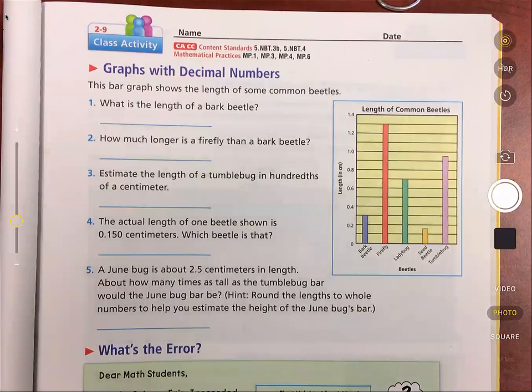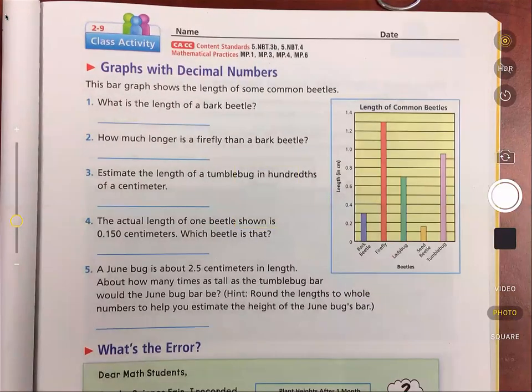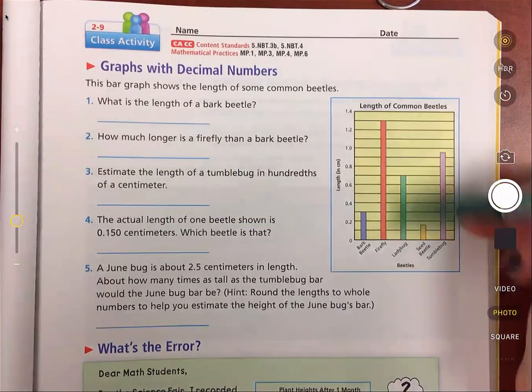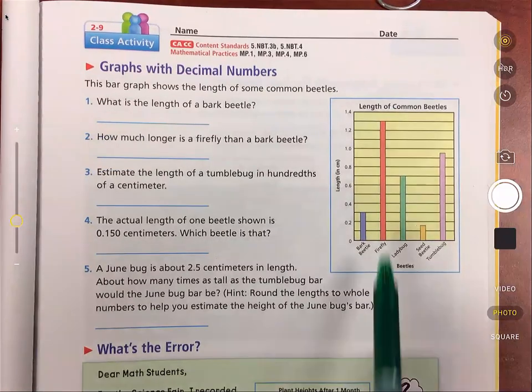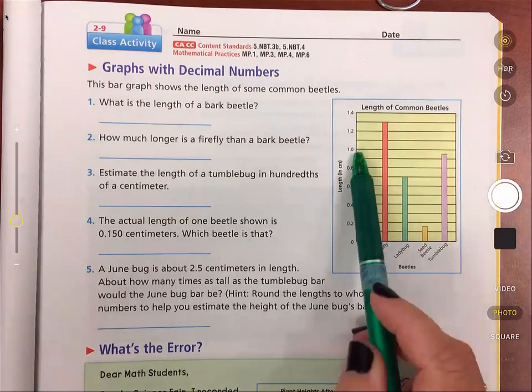Let's get to work. So this type of graph is called a bar graph, right? It's a graph, it's got data in it, and the data is marked by these bars that rise up. Bars can also go horizontal, they can go left to right, okay?